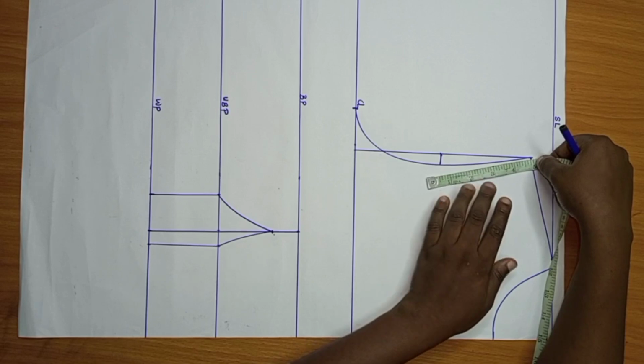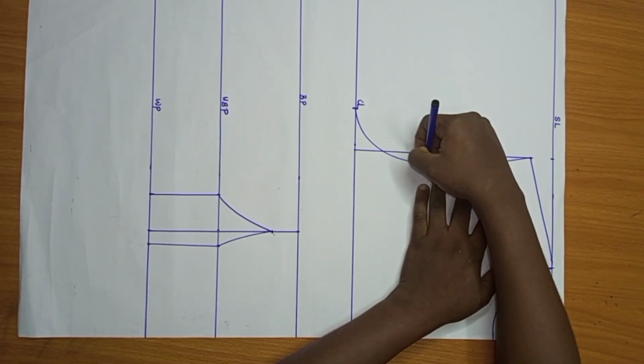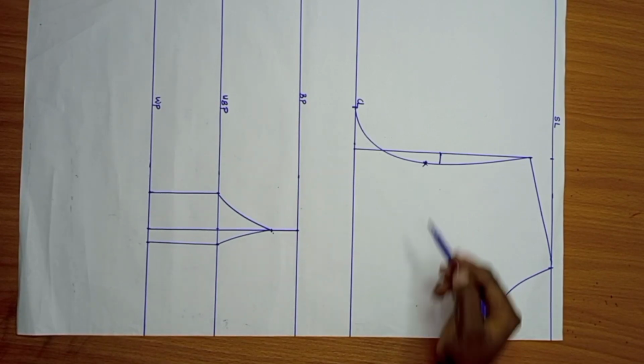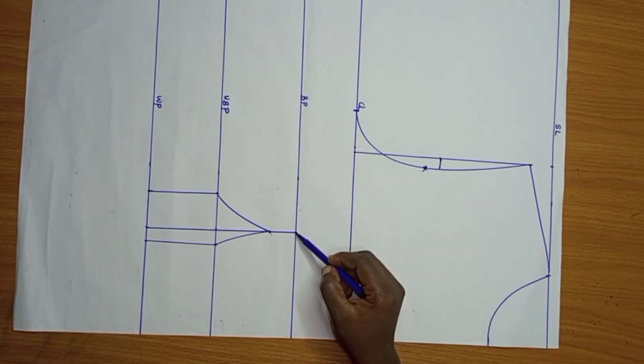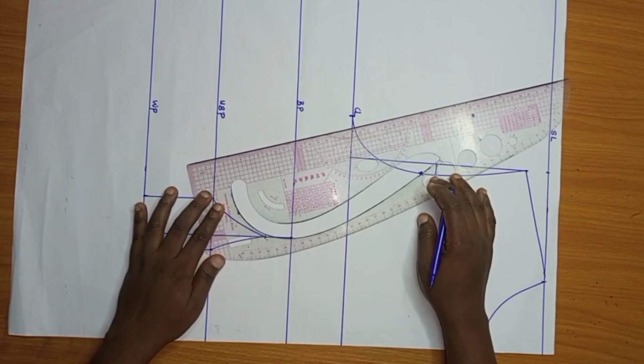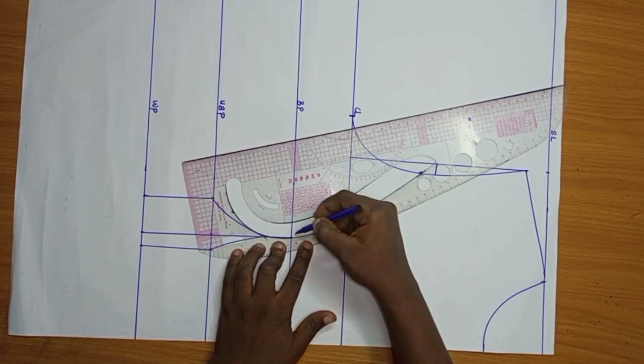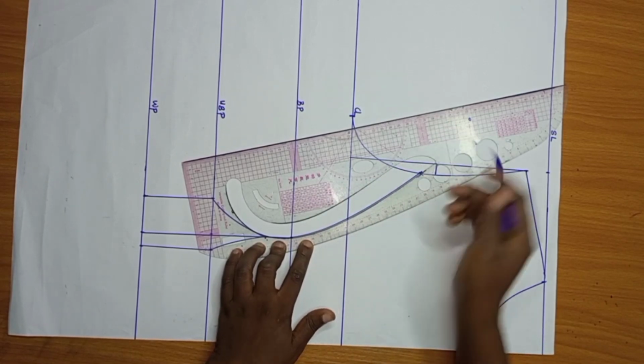Now I'm going to be placing half of it this way on my armhole area. Now from this point here, I'm going to connect to my bust point. That's that line at my bust point. Now I'm going to go ahead and do this way.